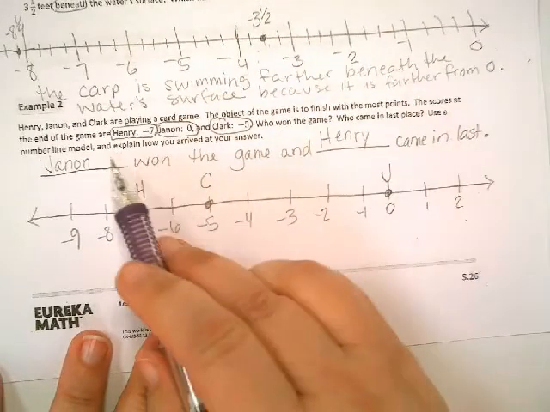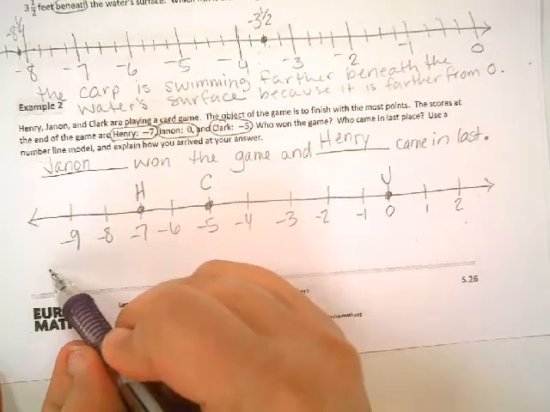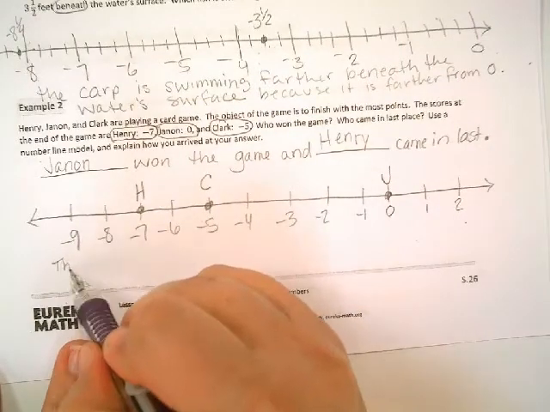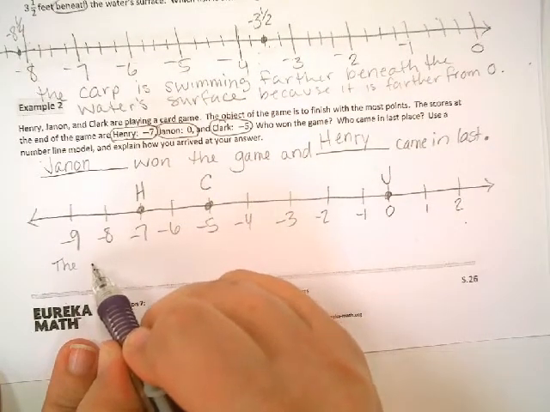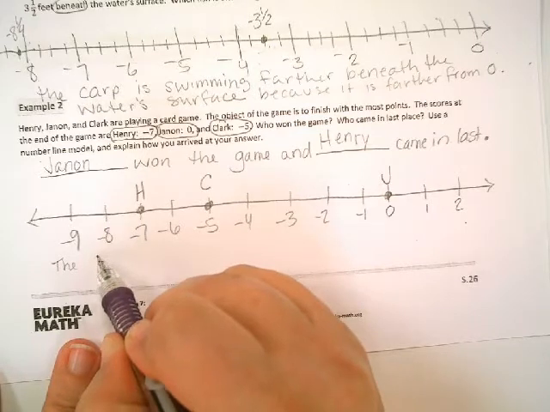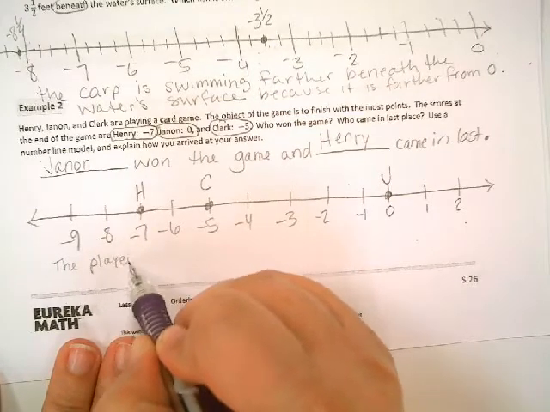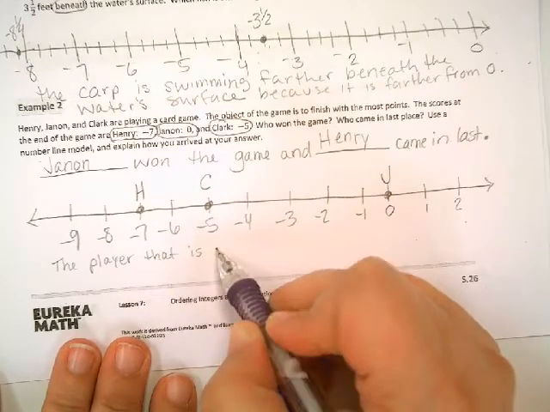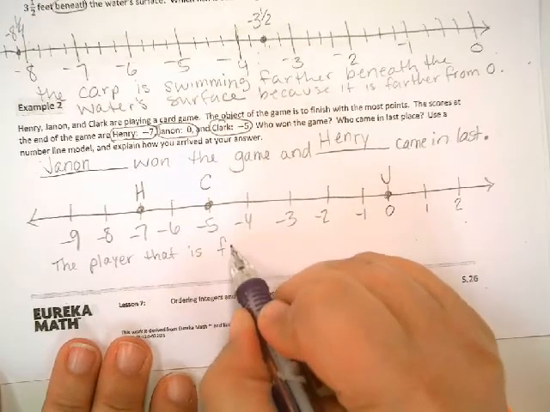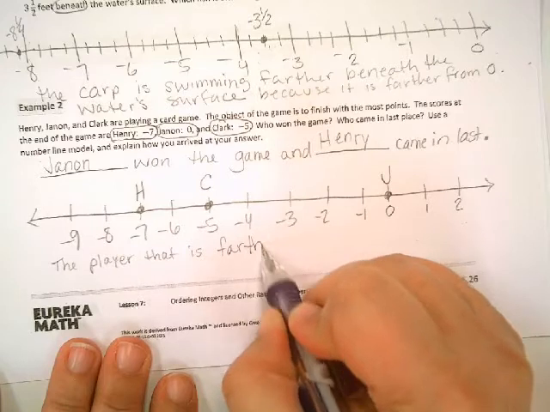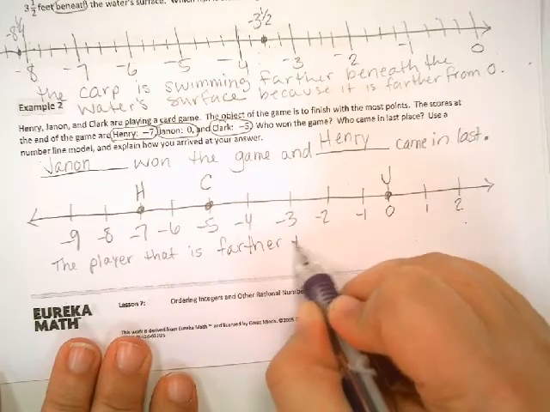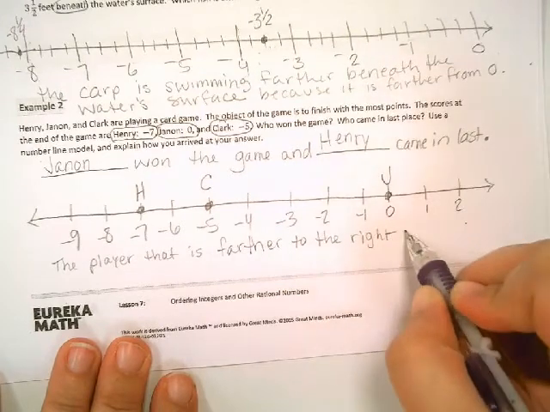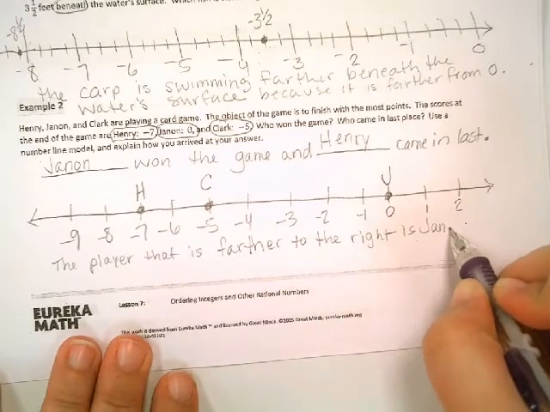And then it says, and explain how you arrived at your answer. So I'm going to write exactly what I just said. The player that is farther to the right is Janet.